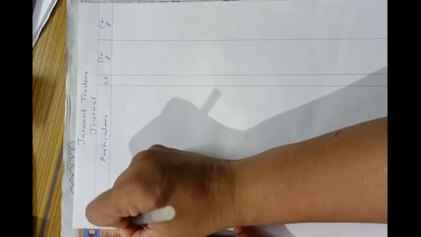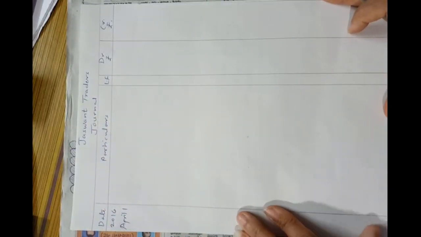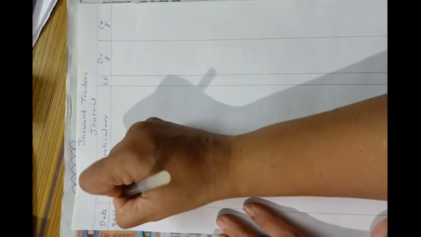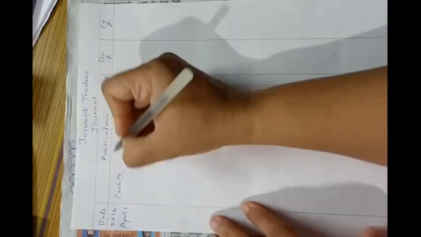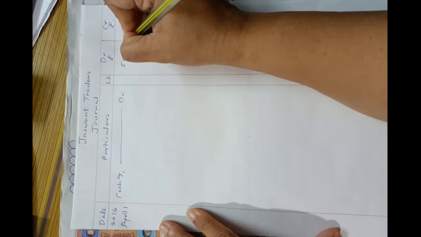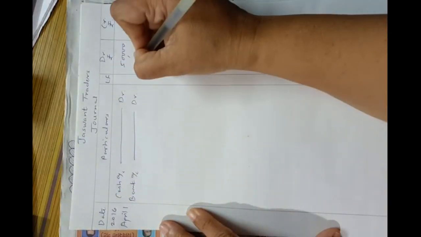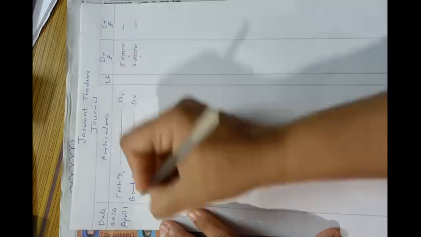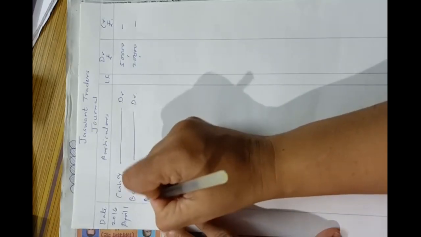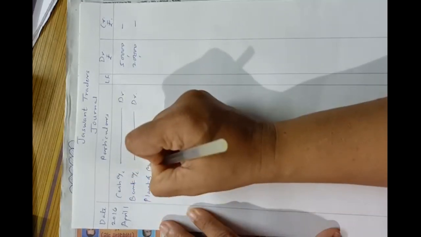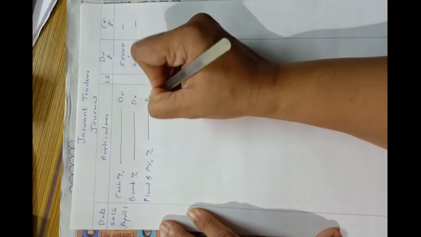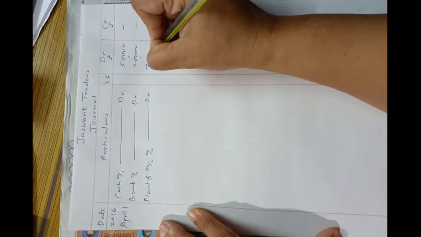So here we have to see all assets named in the problem. 2016, it is April 1st. First we have to pass the opening entry. All assets accounts will be debited, so cash account debit 50,000, bank account debit 20,000. Amounts are given in the problem. Plant and machinery account debit 70,000.